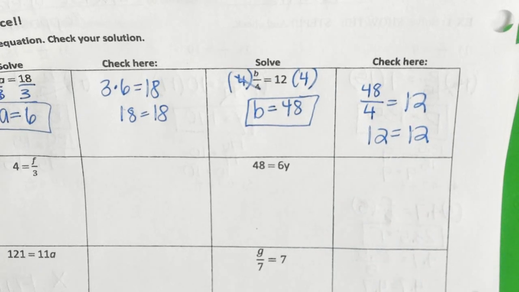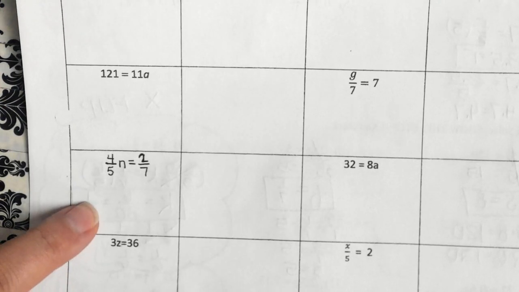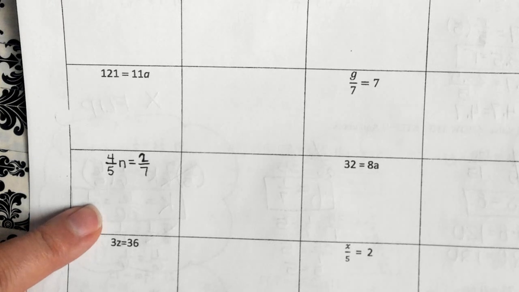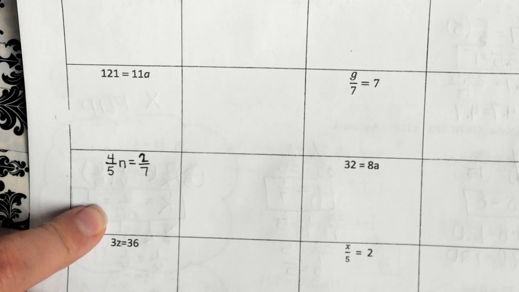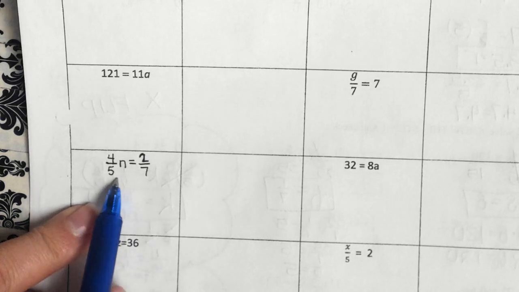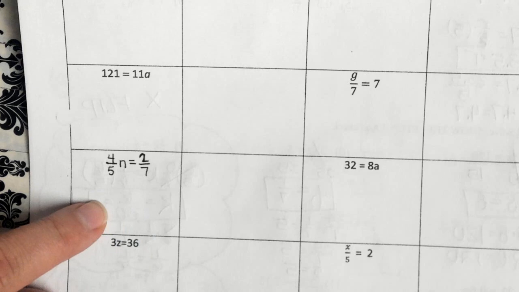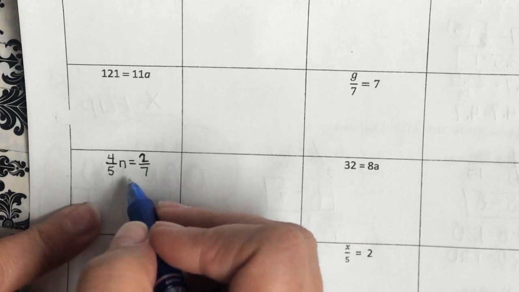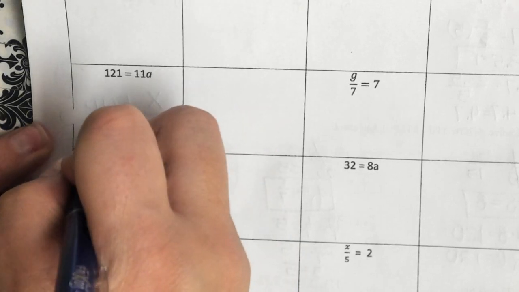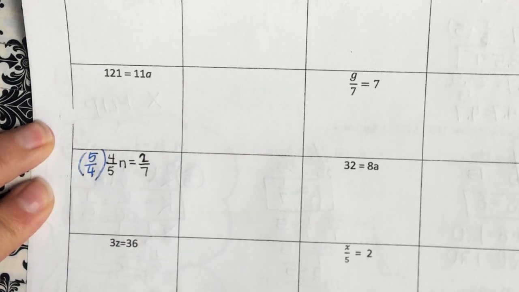All right, let's skip down just a little bit. Let's look at this one. 4/5 n is equal to 2/7. Okay? So again, what kind of equation is this? Multiplication. Remember, it's only division if your variable is part of the actual fraction. When your fraction is next to your variable, that means you're multiplying. Okay? So how am I going to undo that equation? You divide it and then you flip and have the reciprocal and multiply by it. Excellent job. Multiply by the reciprocal.